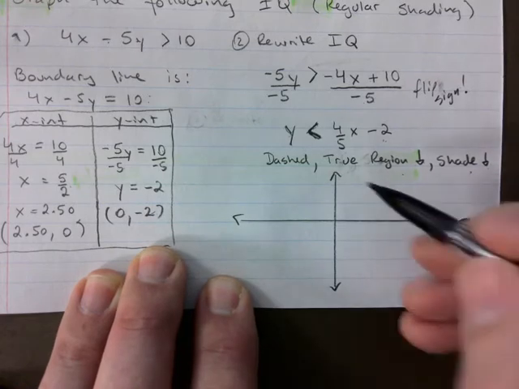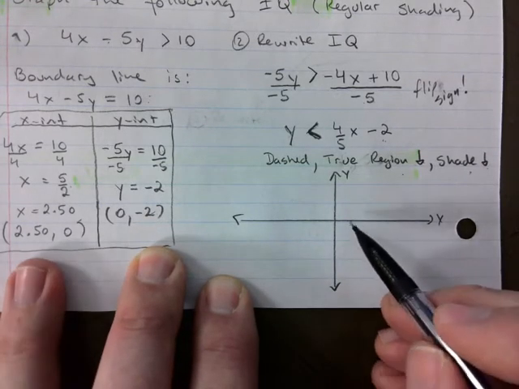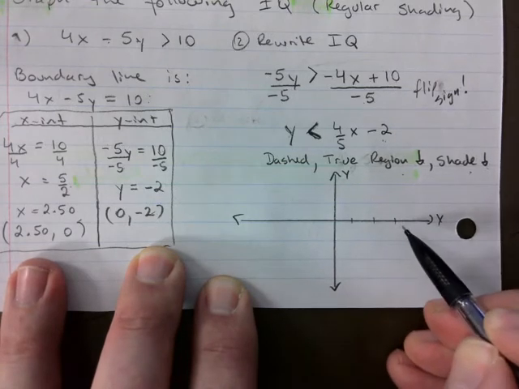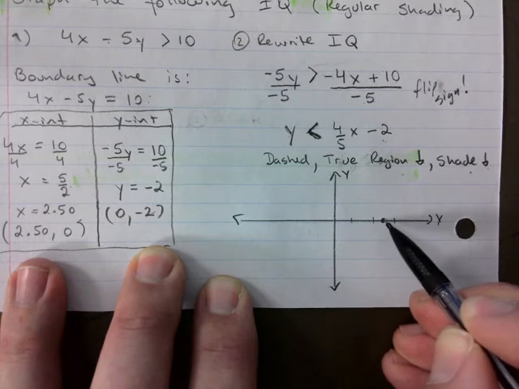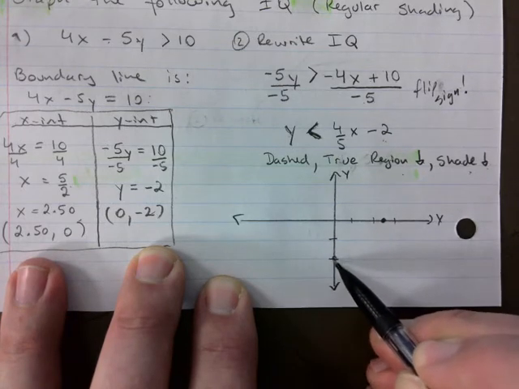So X and Y. I need 2.5 zeros. So 1, 2, 3. That's good enough. So 2.5 is going to be there. And then 0, -2 is right there.